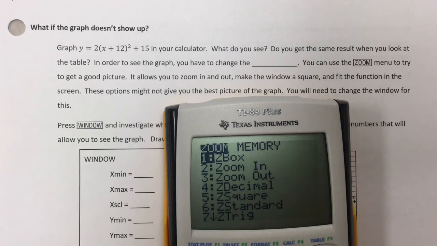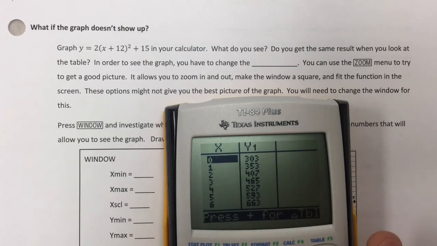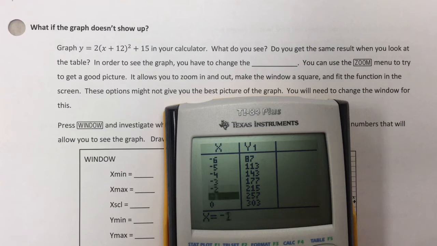And again, we always want to press zoom 6 to start, which is a standard window. And when we look at that, there's nothing that shows up. What's going on? Is the calculator broken? Is there no graph? What in the world is going on? If I press second table, I can see why nothing's showing up, because all these y values are so big. It's just not in my window.